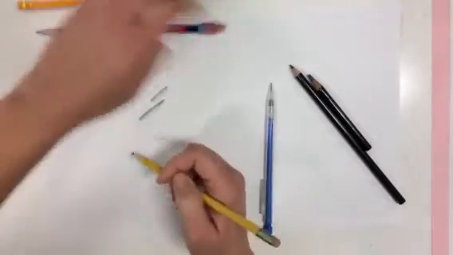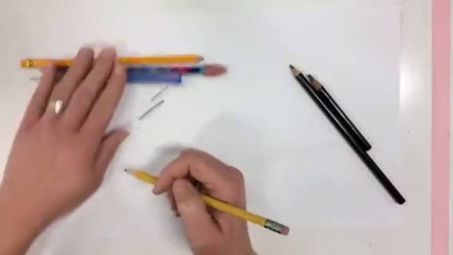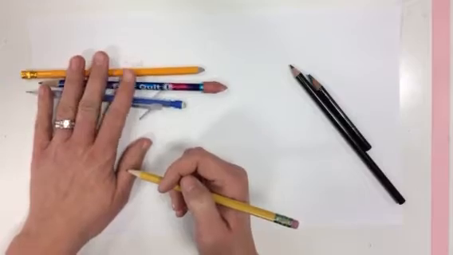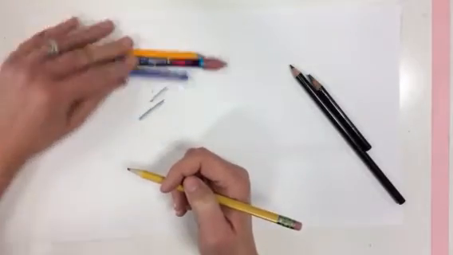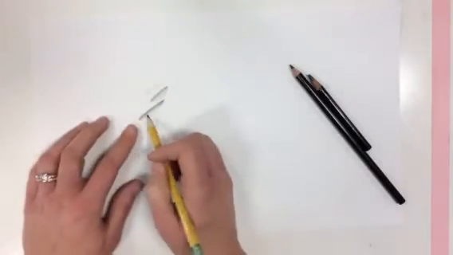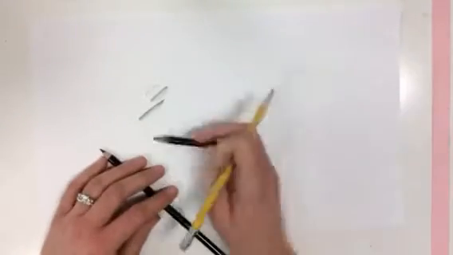All right, so with pencils, your regular standard pencil has a great range. They do make pencils that are lighter and darker. These are a little bit darker; they just do dark shades. And you definitely can play around with them.